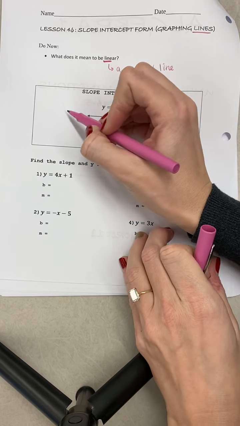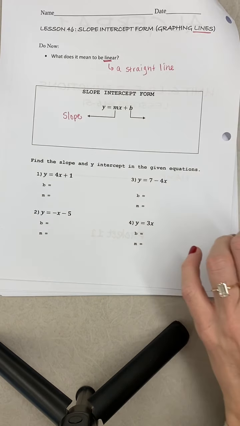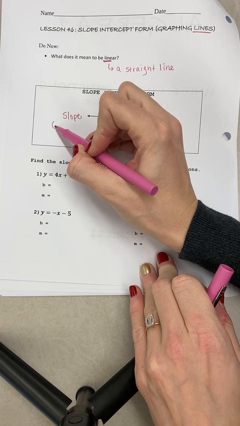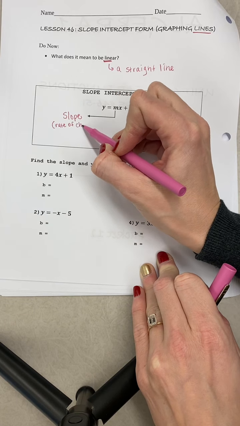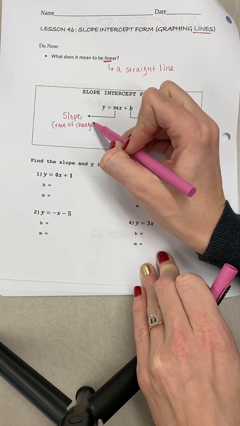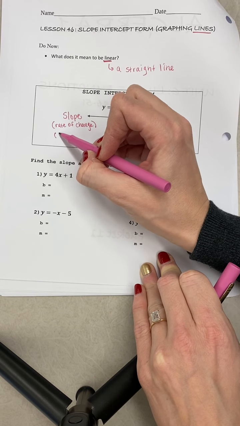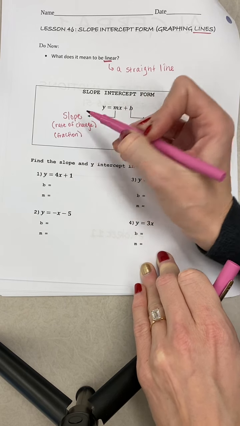So remember, m is the slope of a line. And remember, slope is our rate of change. And we said slope, we always like to leave it as a fraction. And you're going to see why we talked about that today.